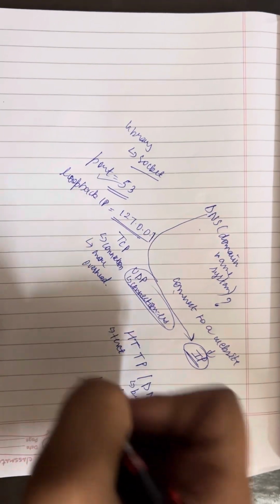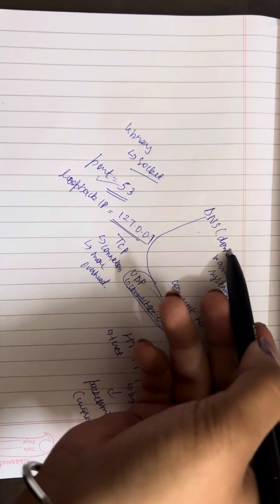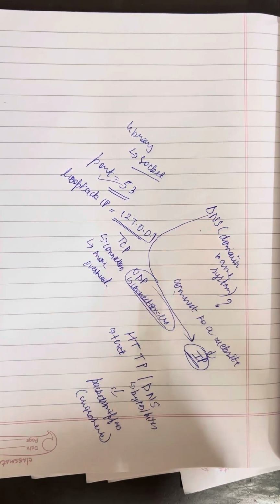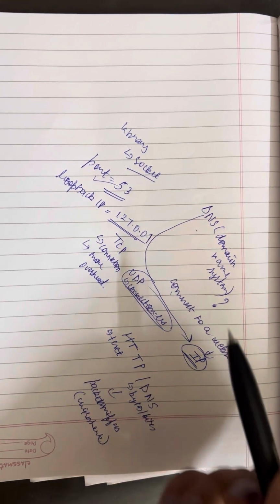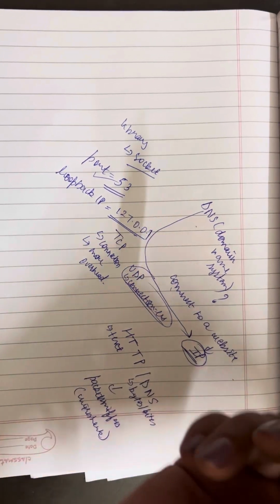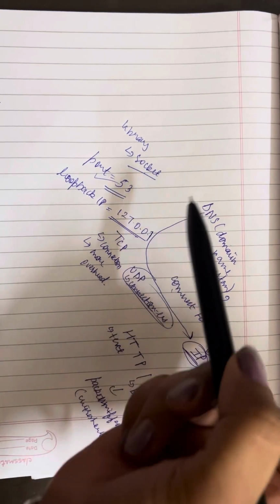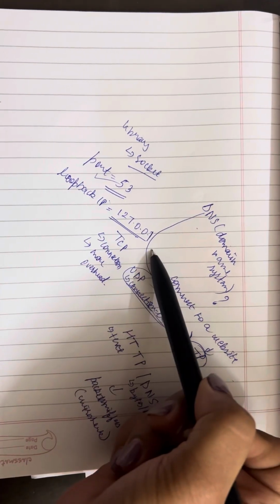So summarizing everything that I just said, DNS server is used for us to connect to a website, and it requires packet sniffers. It works on UDP protocol. The library required is socket. The port is 53 and the loopback IP is this.